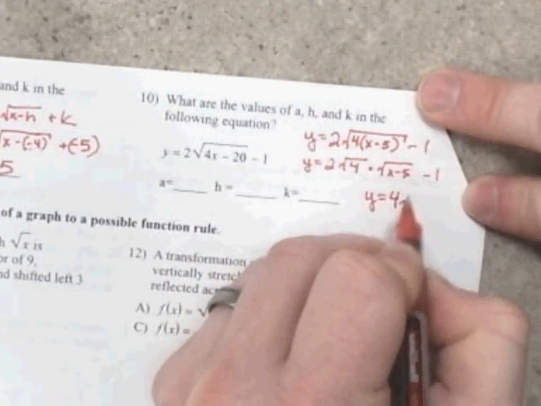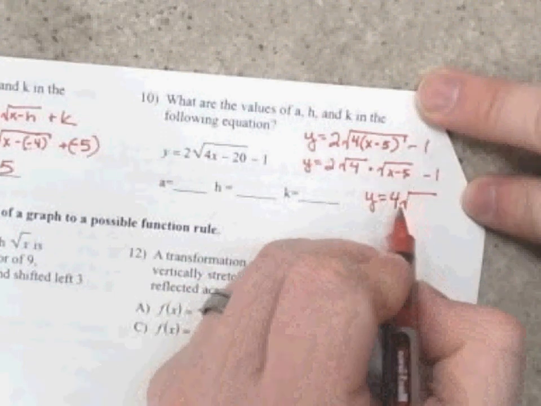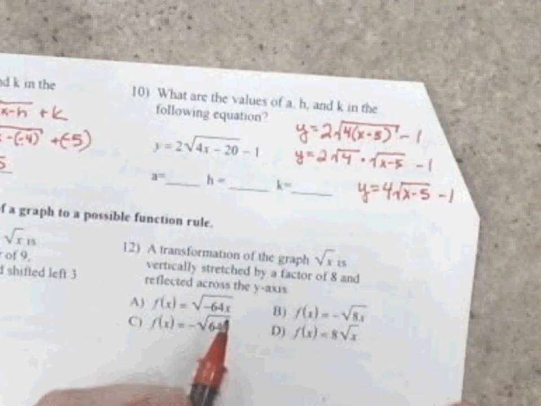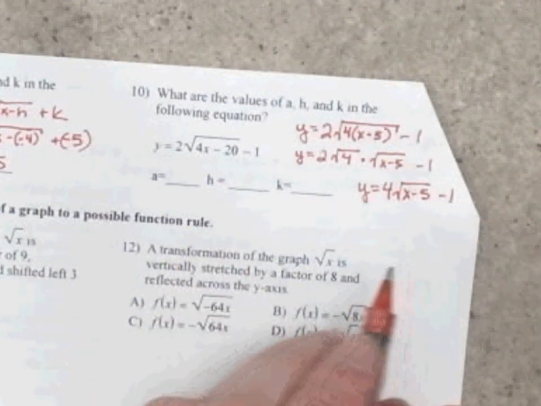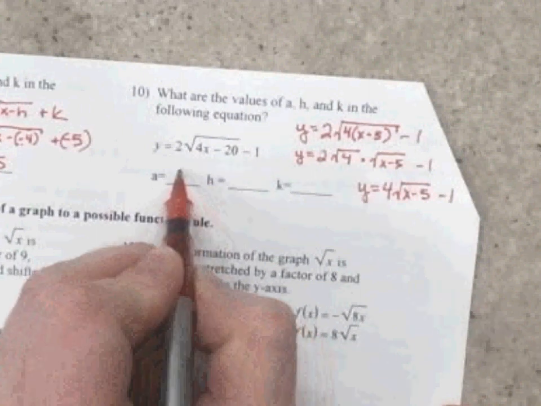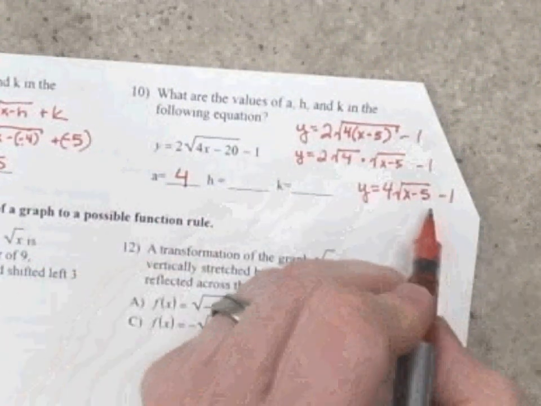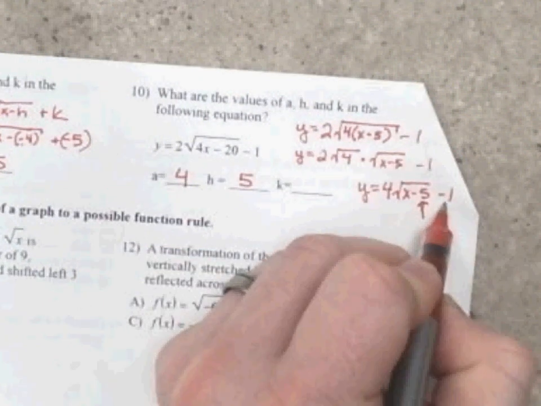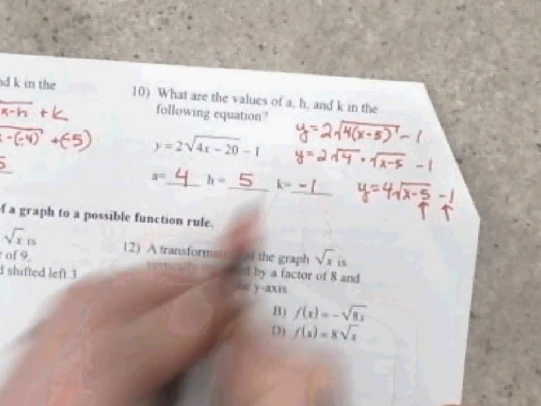So what we've really got is y is equal to 4 times the square root of x minus 5 minus 1. And now our a, h, and k values are a little more clear, I think. So a is equal to 4, h is equal to a positive 5, and k is equal to negative 1.